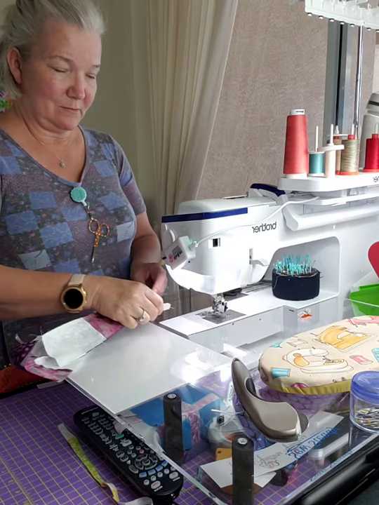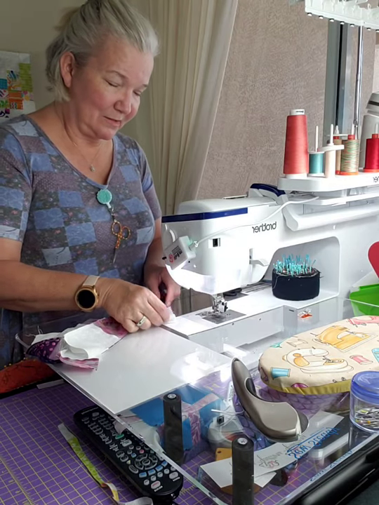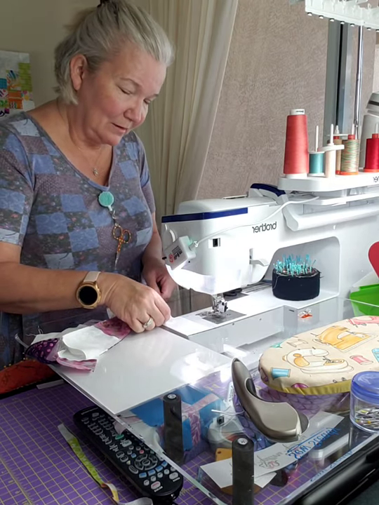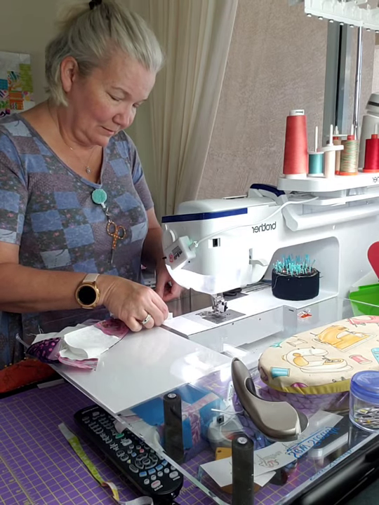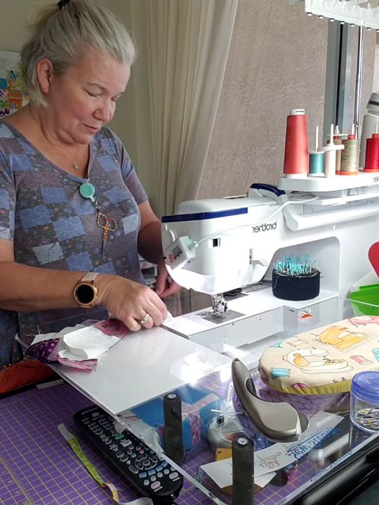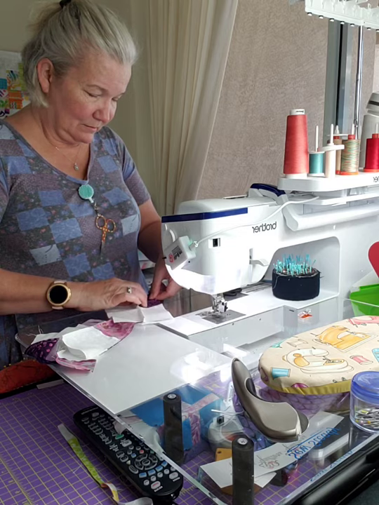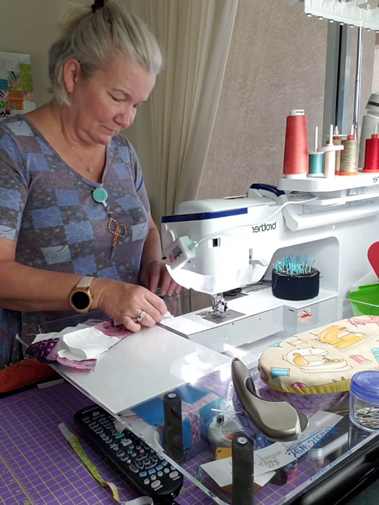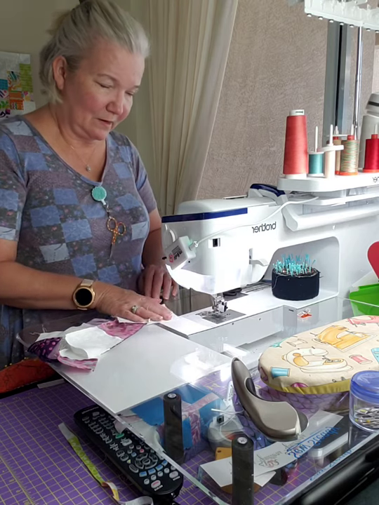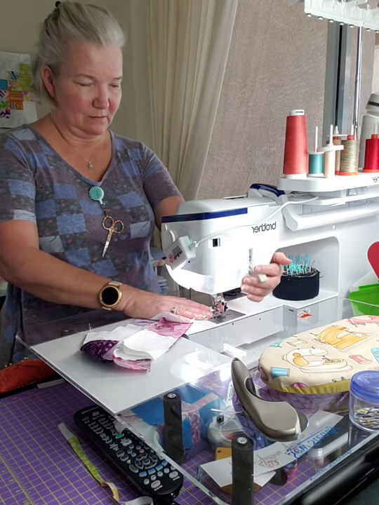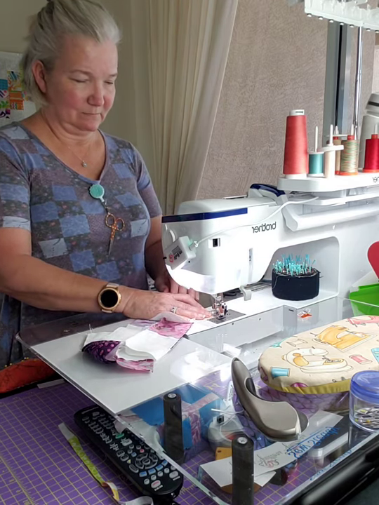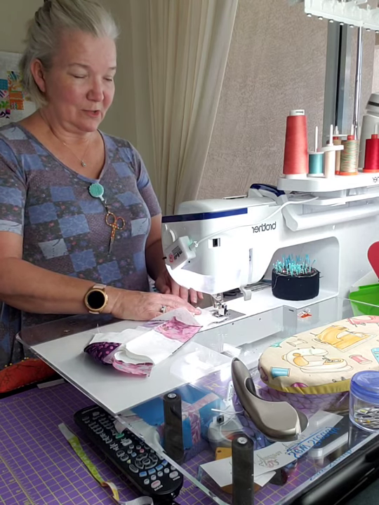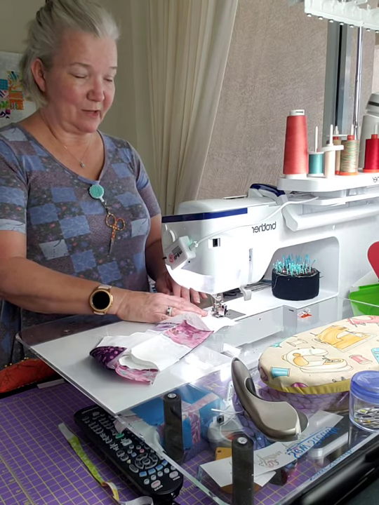I'm sorry, guys. Seriously, I am so discombobulated today, I can't even tell you. Not even sure why. Okay, get this in here. Now once we're done sewing all these together, then we can go ahead and iron them.